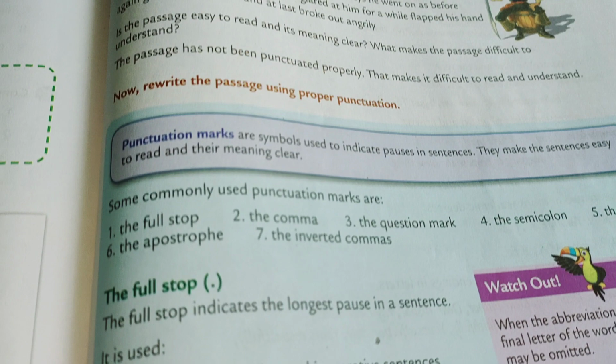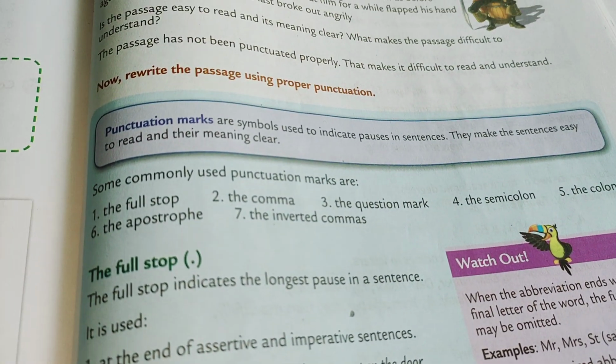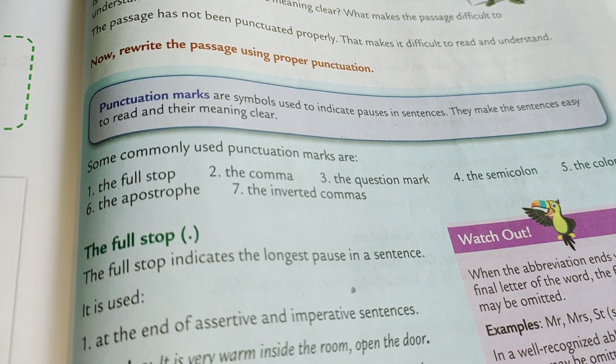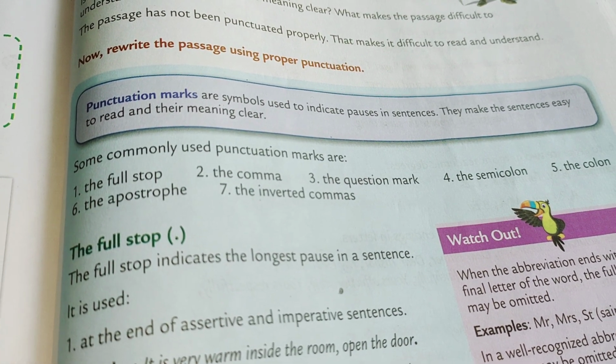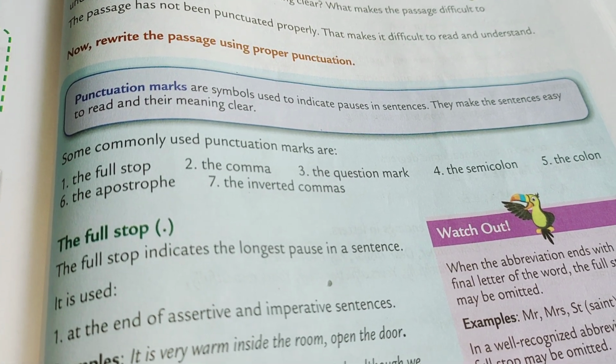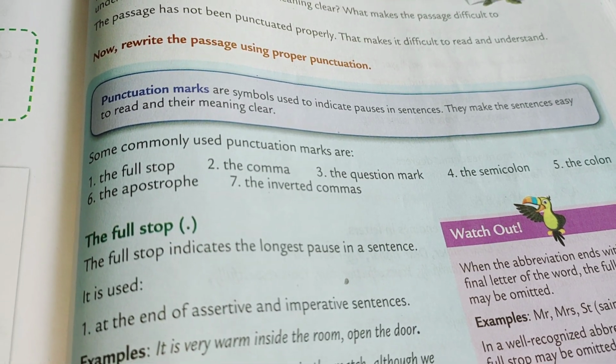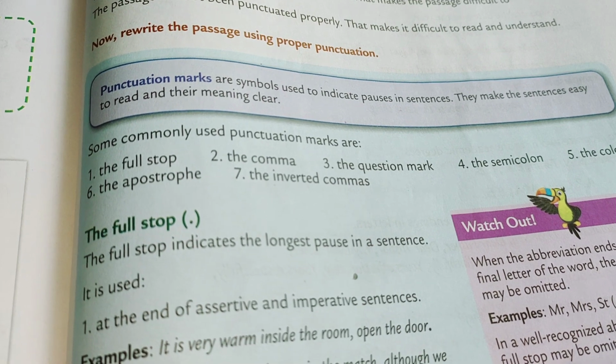So students, there are different punctuation marks that we use, but the most commonly used ones are, first one is the full stop, the comma, the question mark, the semicolon, the colon, the apostrophe, the inverted commas.